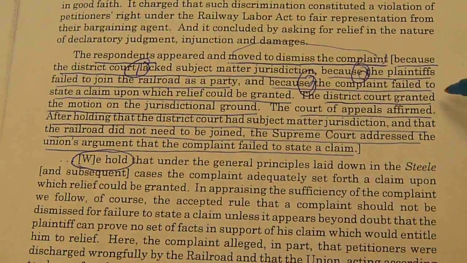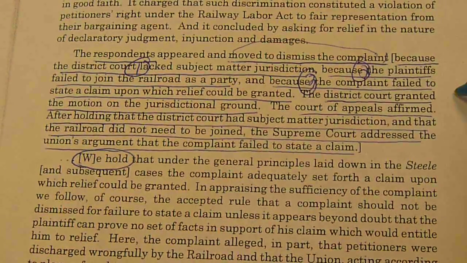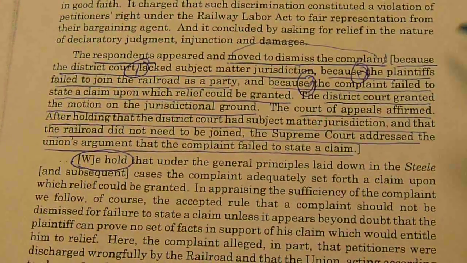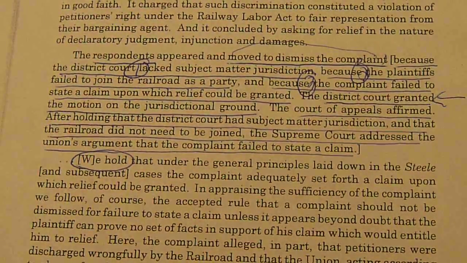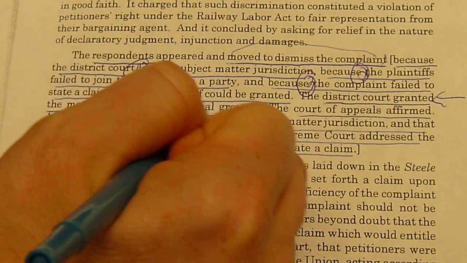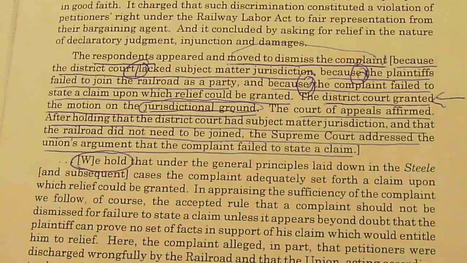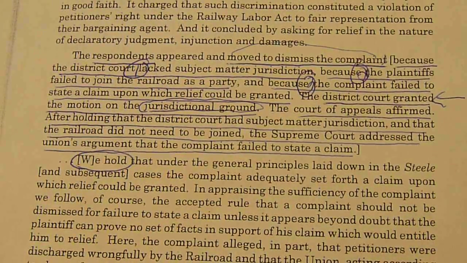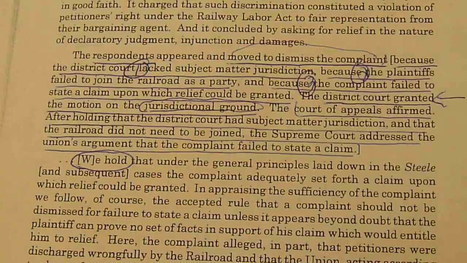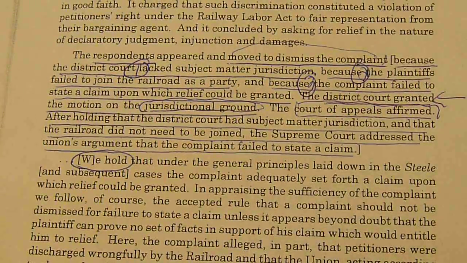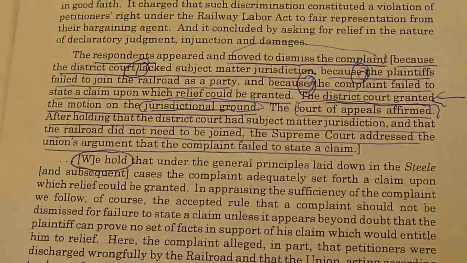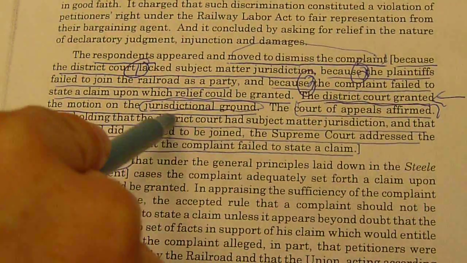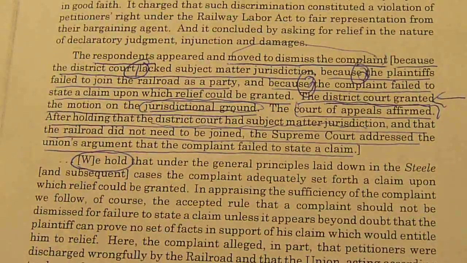The district court responded to that motion to dismiss with its 3 rationales by granting it, giving the defendants their motion to dismiss the complaint, and the reason the district court gave was the jurisdictional ground. The district court concluded that it lacked power to hear this case. Then the Court of Appeals affirmed the district court's decision, so it agreed that the district court lacked jurisdiction. And then there was an appeal to the United States Supreme Court, and the Supreme Court concluded the district court was wrong, that it did have jurisdiction to hear the case.